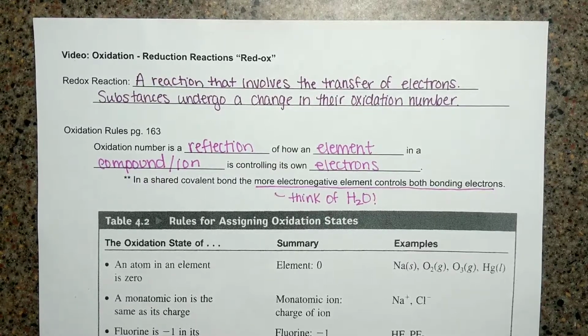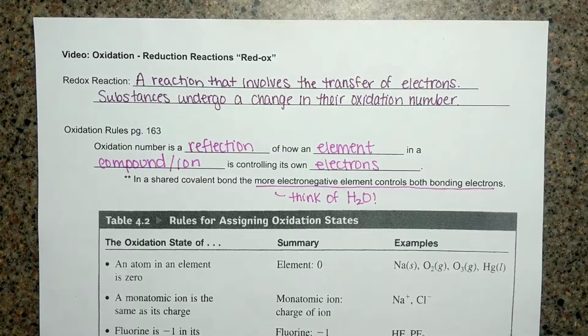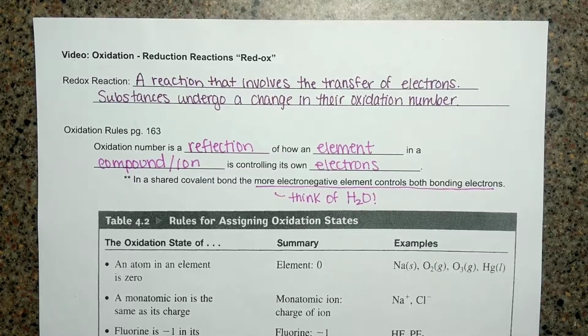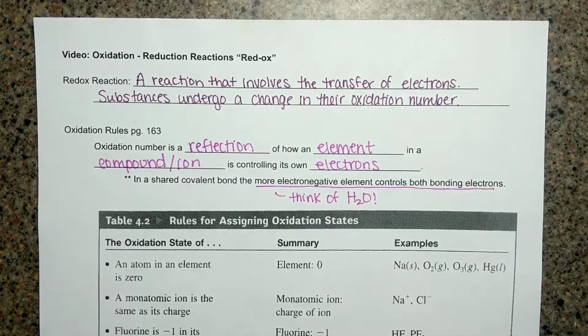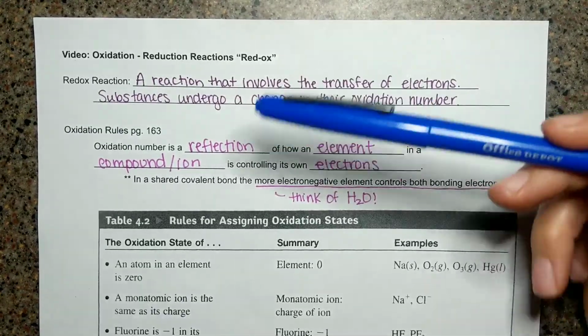This video is on oxidation-reduction reactions, also known as redox reactions. A redox reaction is a reaction that involves a transfer of electrons, and therefore substances will undergo a change in their oxidation number. So there are oxidation rules that we need to know.